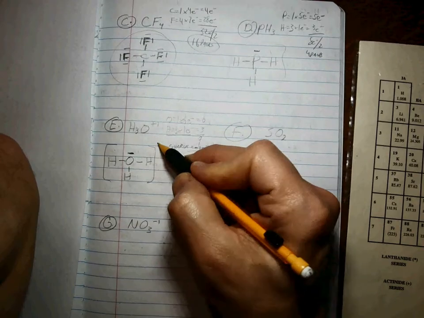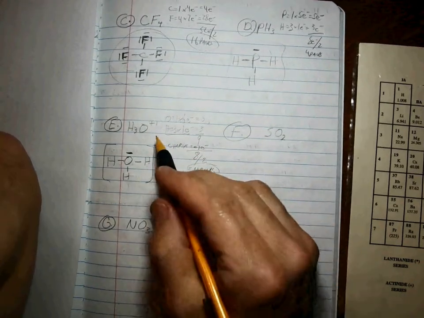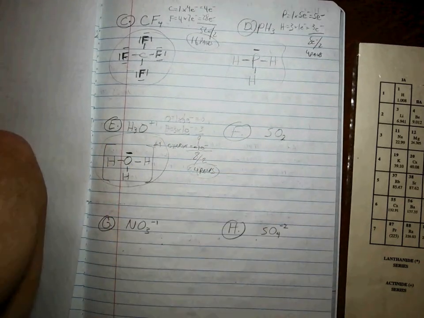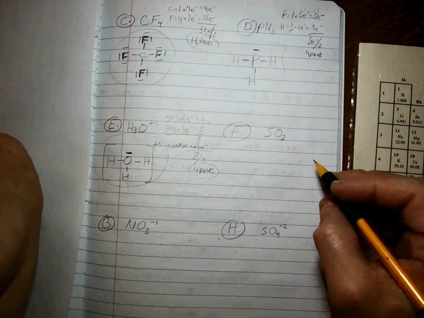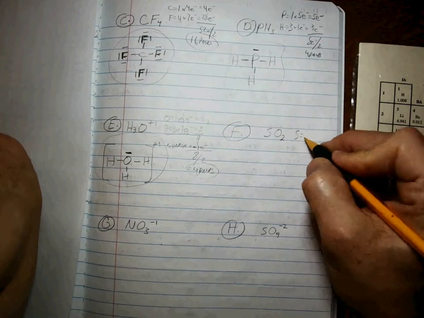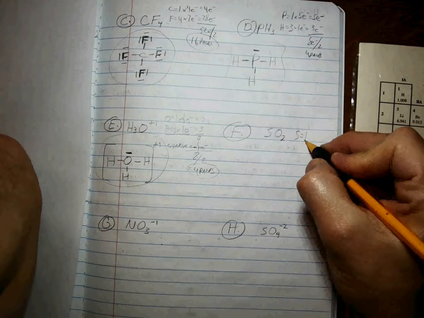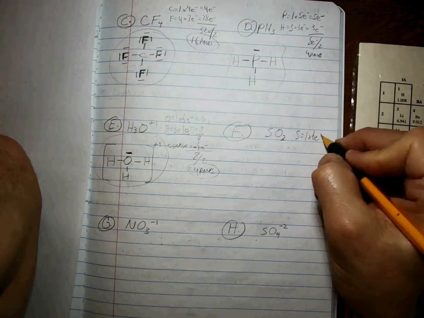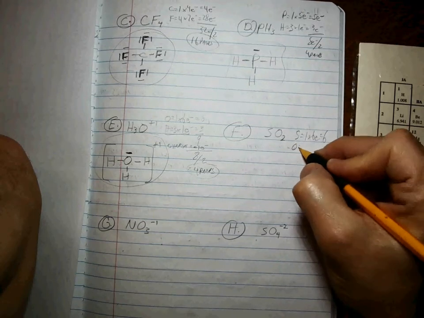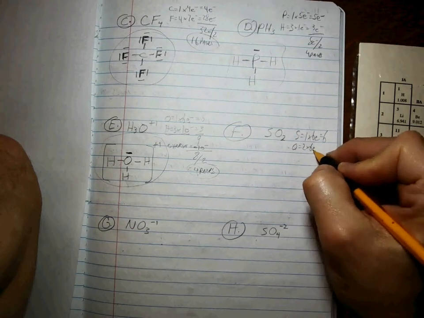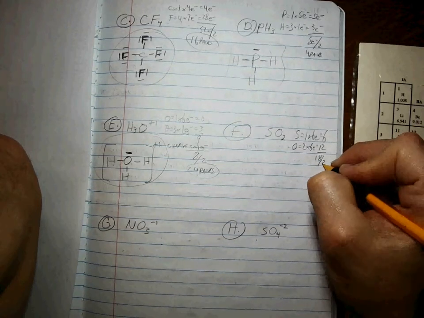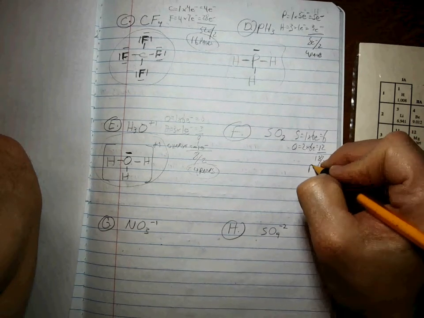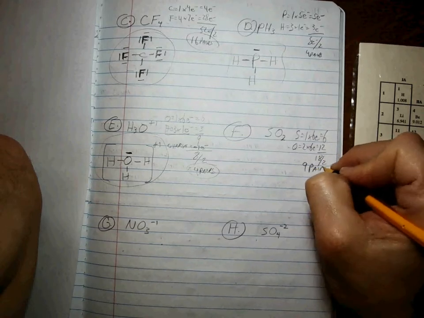An indication of the charge on the ion. Have to have it. Have to. Okay. Let's try sulfur dioxide. Sulfur, 1 times 6. Oxygen, 2 times 6. Everybody's in 6A. So that's 18. Divided by 2 is 9 pairs.